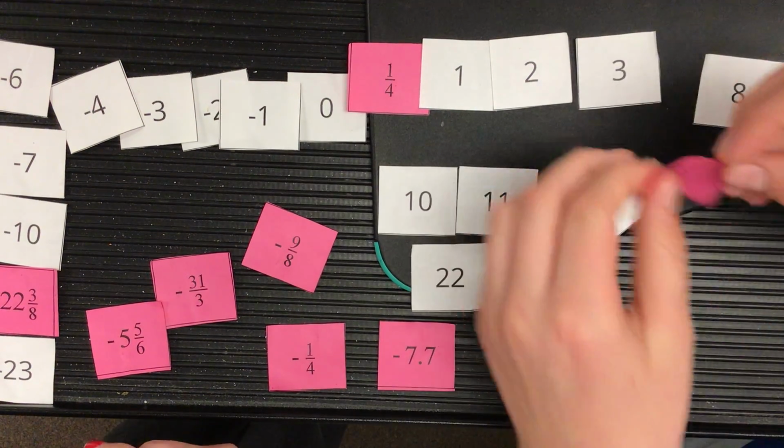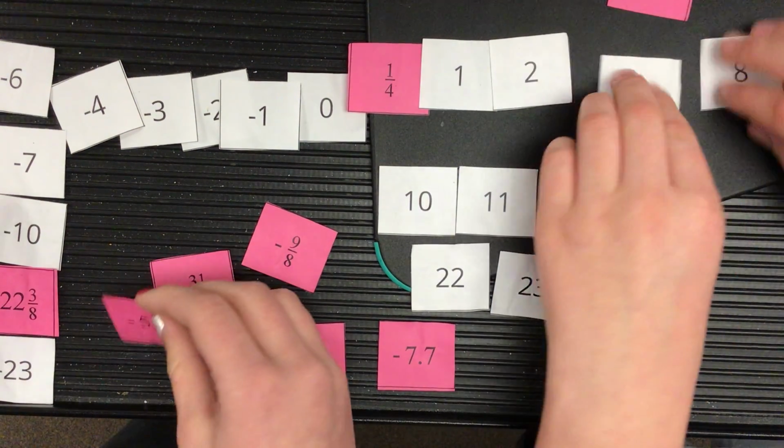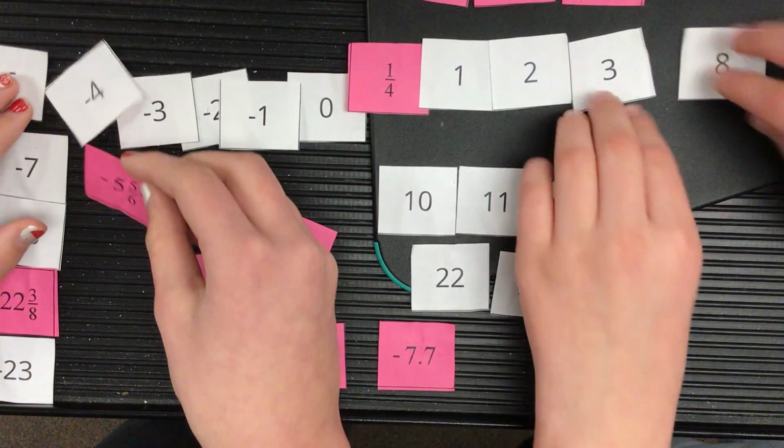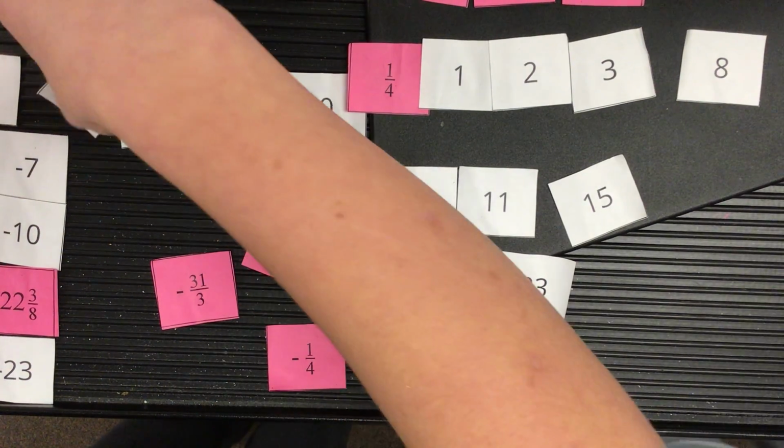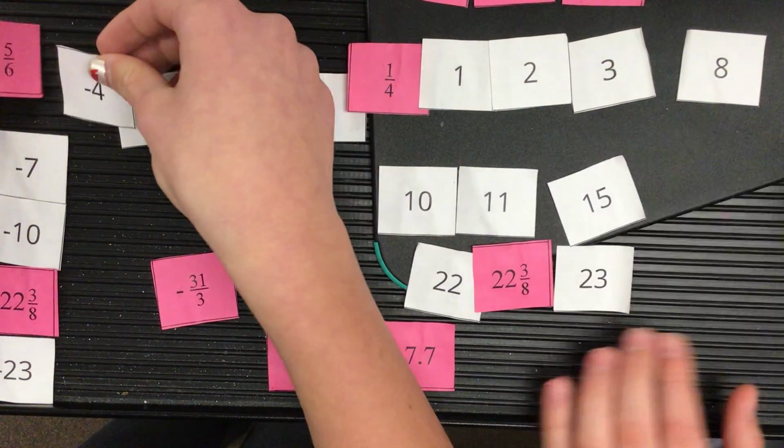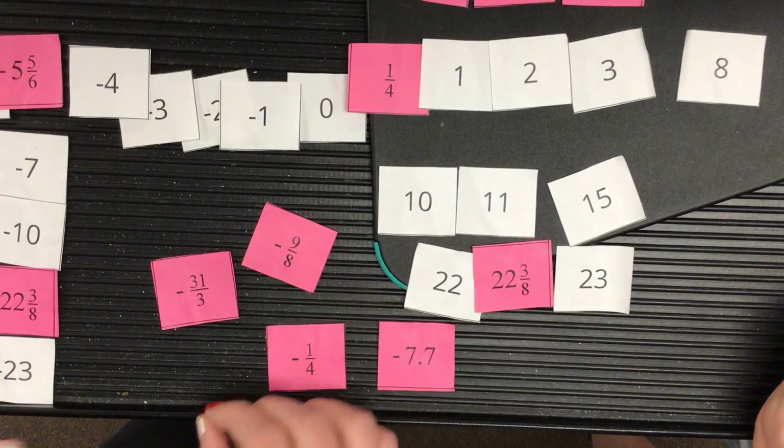Left of 0. That's less than 3. Right there. And it doesn't mean 2.5. So putting those decimals in the right spot is going to be super important. 3/8.